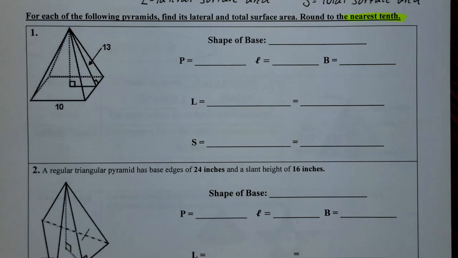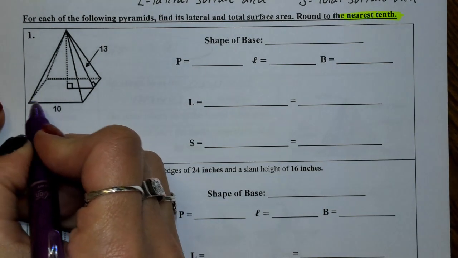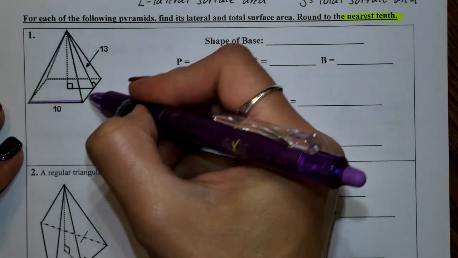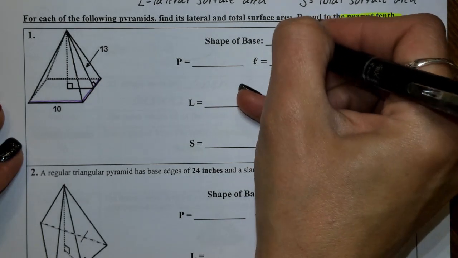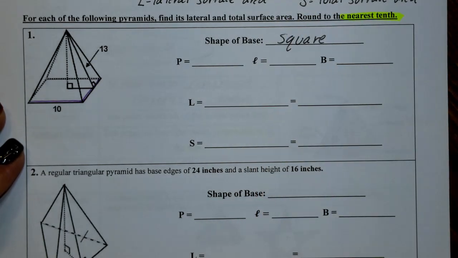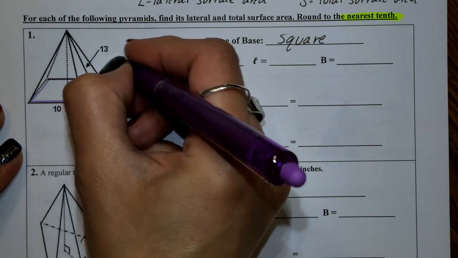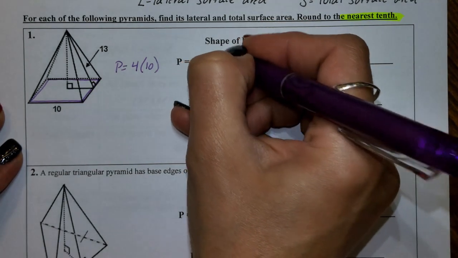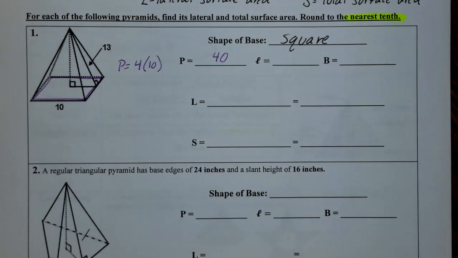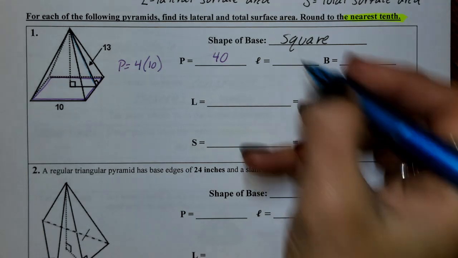The shape of the base, it only has one length right here, and I will let you know, because they're not giving us the second dimension, that this will be a square. So the perimeter of the base, we take a look at the base here. We have 4 sides at 10 each. So our perimeter will be 40, and I'm not going to worry about the units until the very end. And then your slant height, sliding down the side right here, is going to be 13.